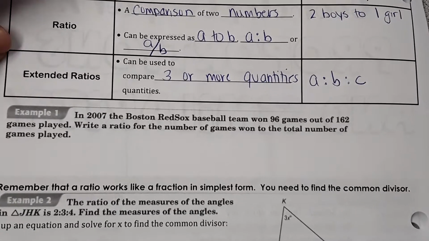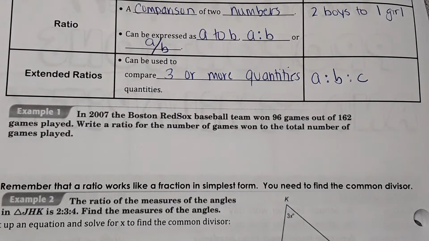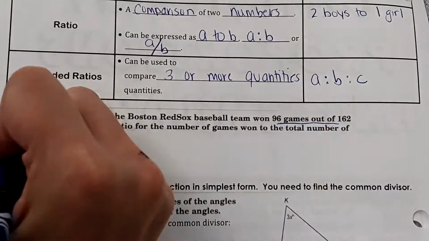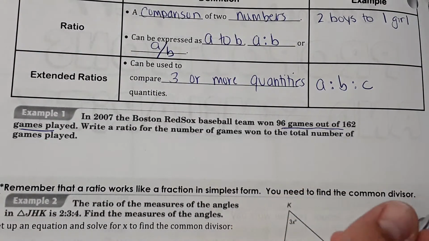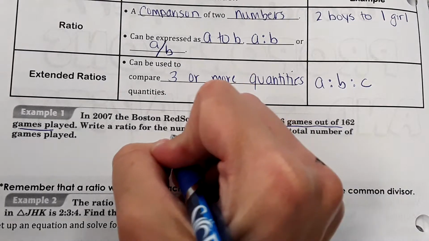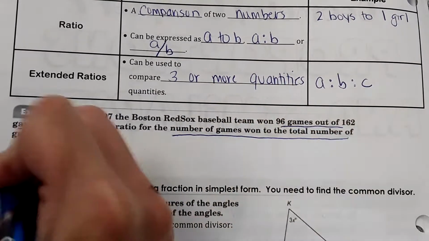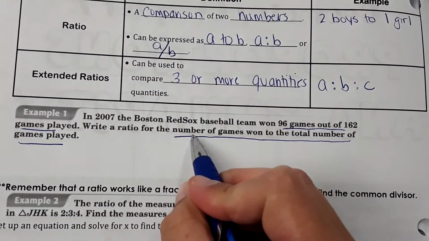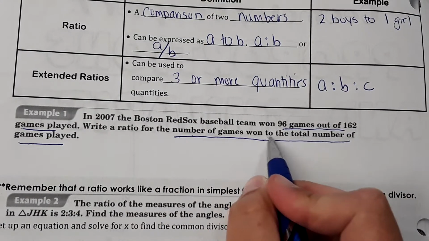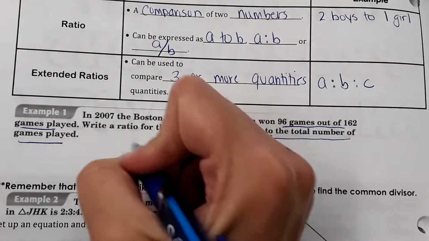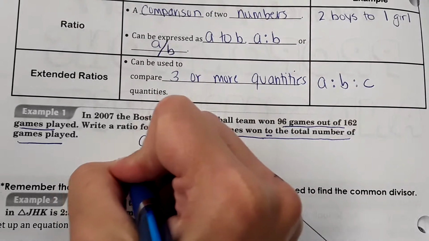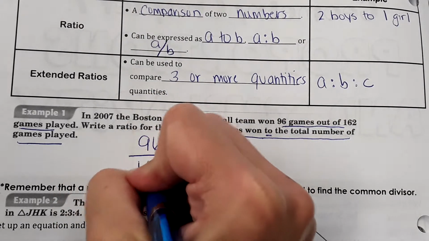Okay, so let's look at this in an actual math problem. It says, in 2007, the Boston Red Sox baseball team won 96 games out of 162 games played. Write a ratio for the number of games won to the total number of games played. This statement right here is really important because it shows you the order of the numbers. It wants number of games won first to the total number of games played. So 96 games were won, and the total games was 162.